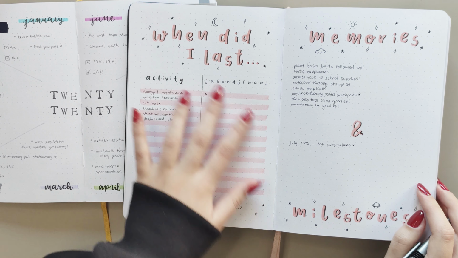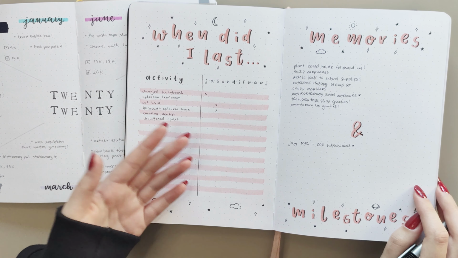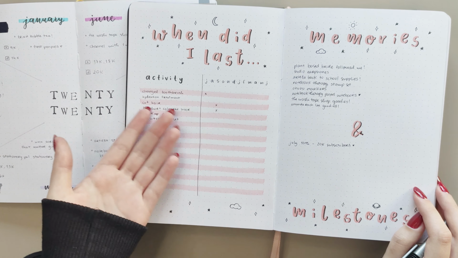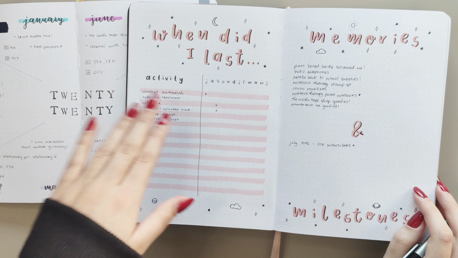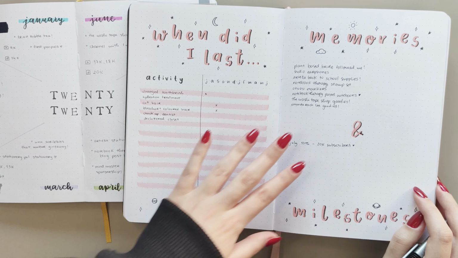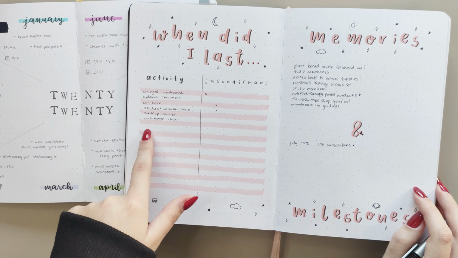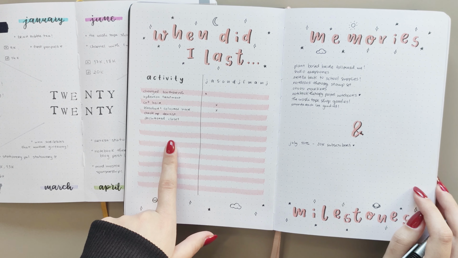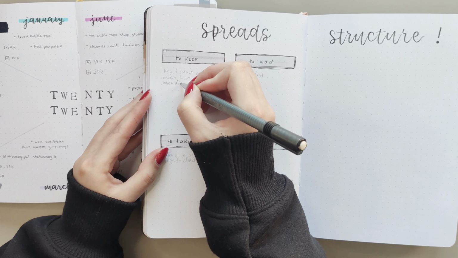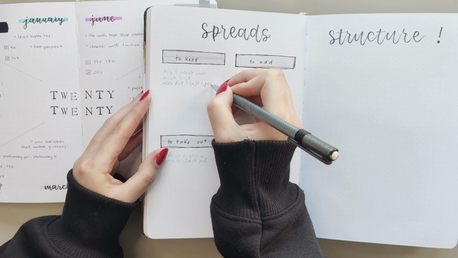Then I had the when did I last spread. This page is mainly for writing the things that you want to do more regularly or every month, or to just know when was the last time that you did something. I just don't think this worked because it was really vague and I didn't have a lot of things to write in here. But because of quarantine I think I'm going to add more things, so I'm going to keep this and do it in the same format.